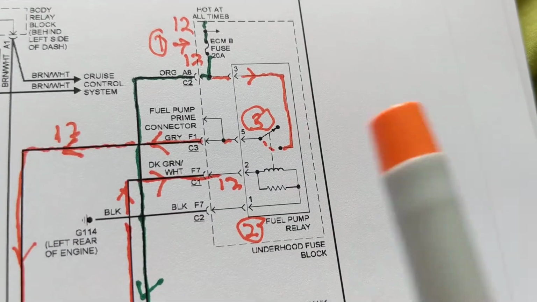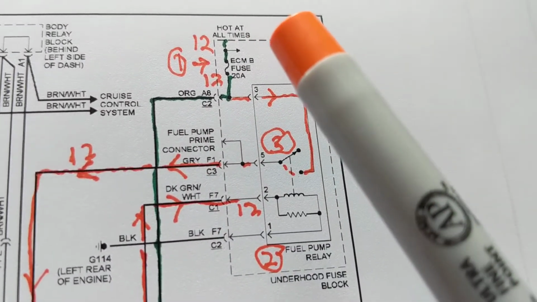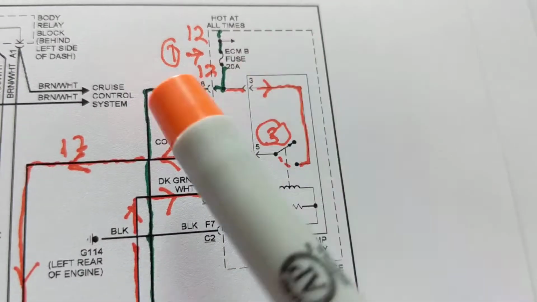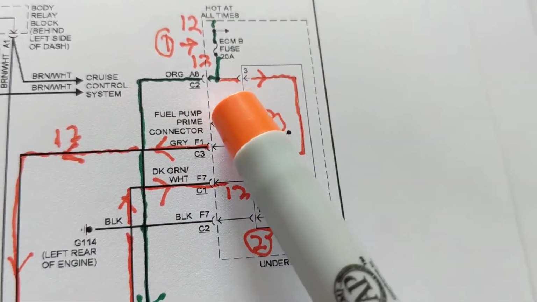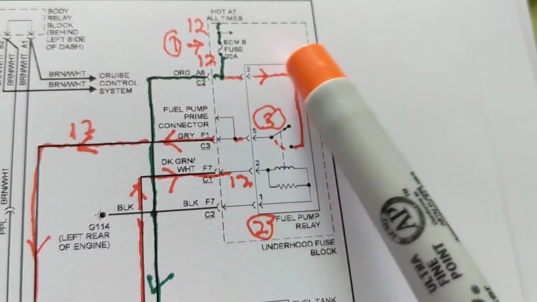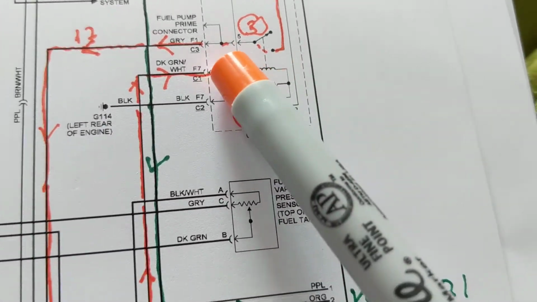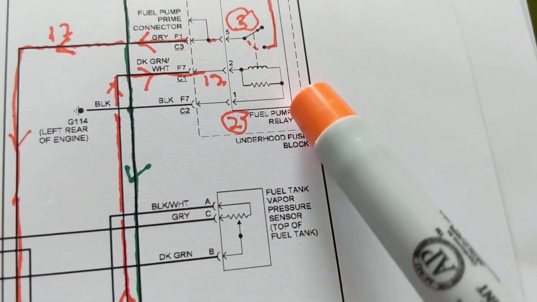Again, you don't even have to have the key here. It's hot at all times. I don't even have to have the key. I go to the fuse, you'll measure 12 volts instantly, unless it is blown at both sides. So now, what turns on this relay? We said the computer, right?